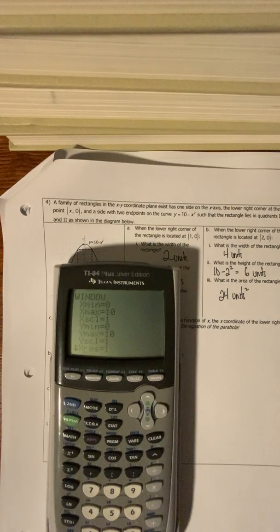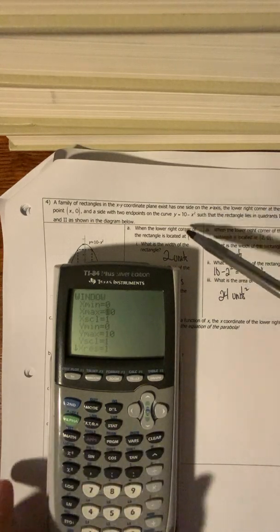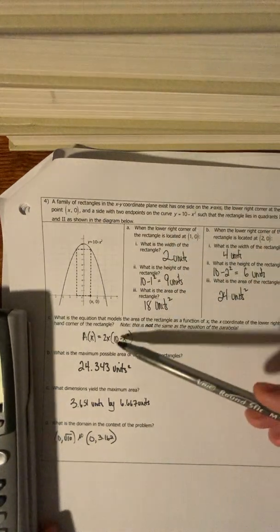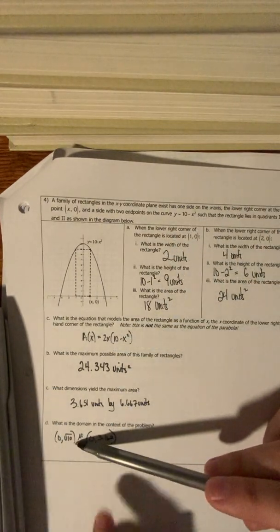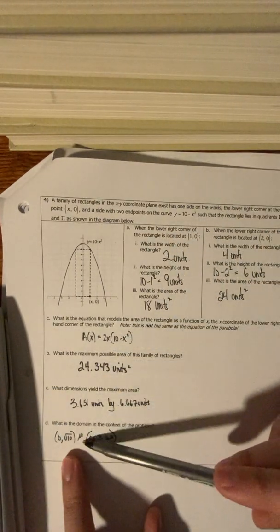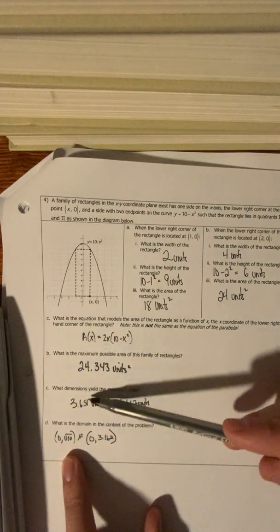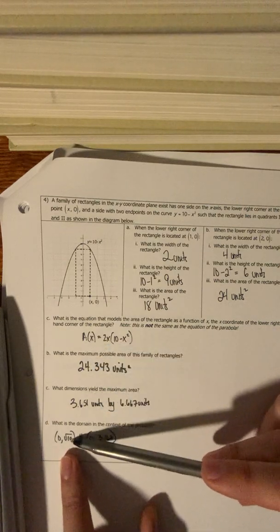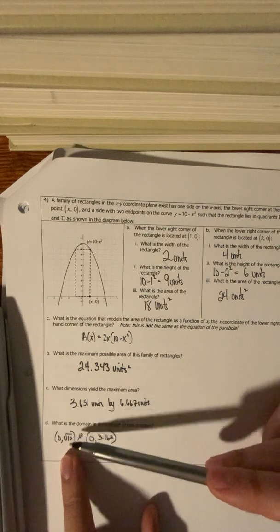And the x max. Okay, well, x max, that's going to be domain stuff, right? So domain, it'd really be the answer to D down here, but you could do this in any order, right? I might do this question first before I do these two. It's the square root of 10, right? So how would I know that?